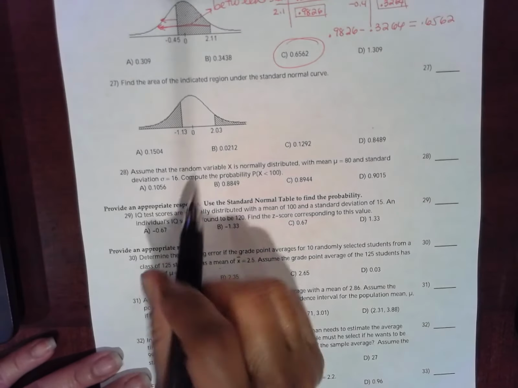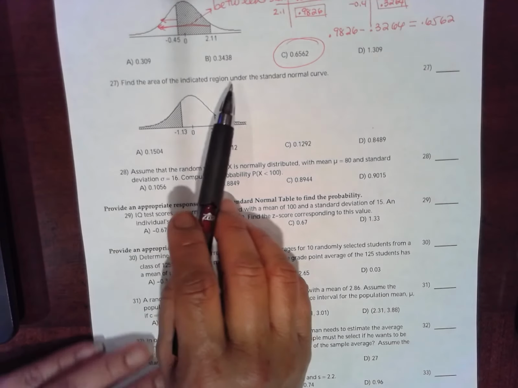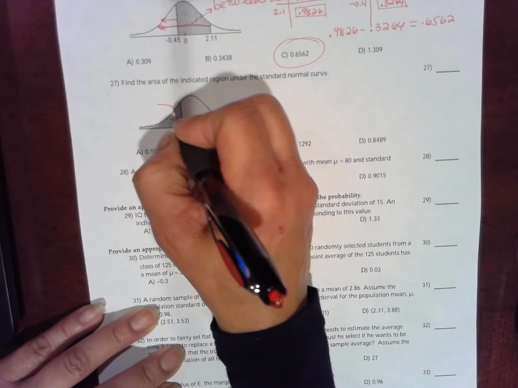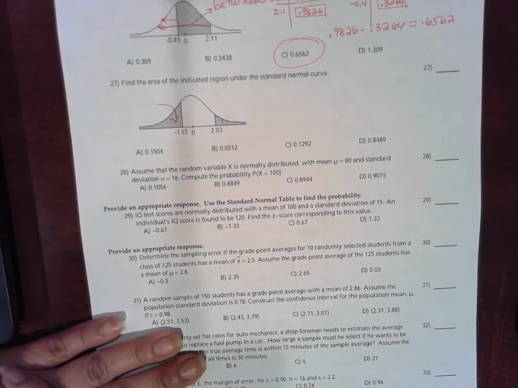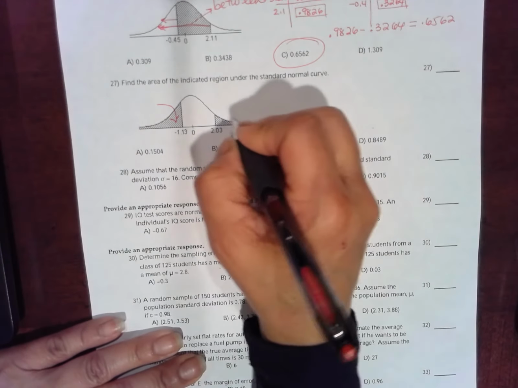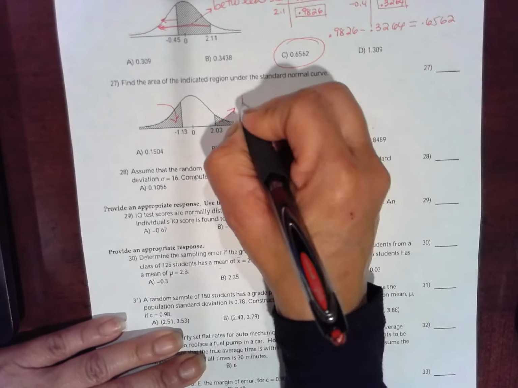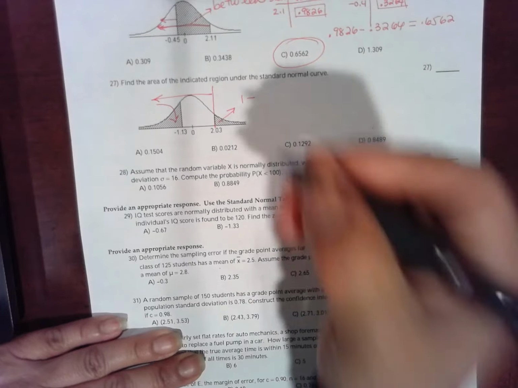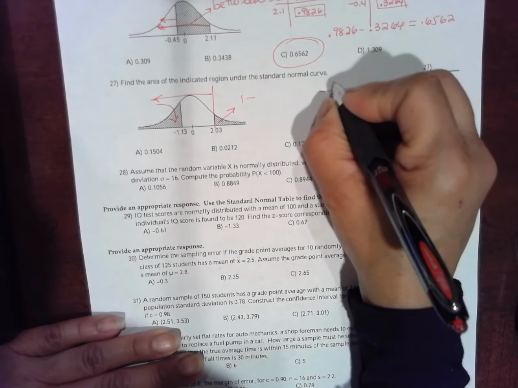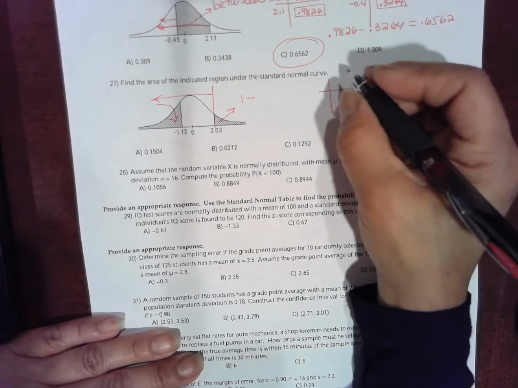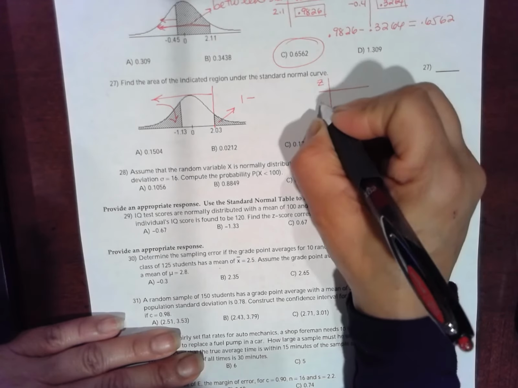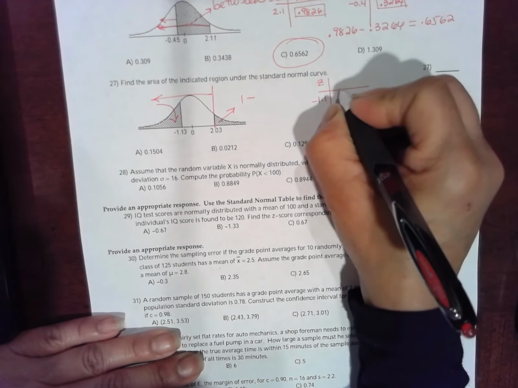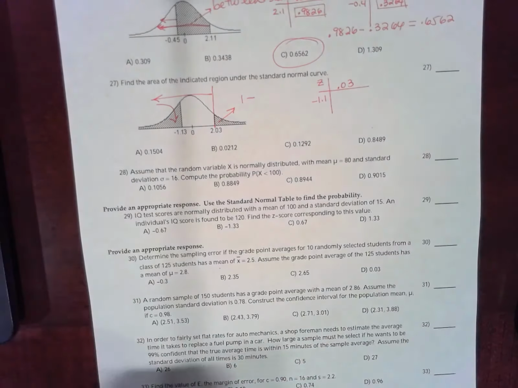On the next one, they're asking you to find the area of the indicated region. So this one is the area to the left. In order to find this one, it is 1 minus this whole area to the left. So for the first part, you're going to find the area to the left. The z-score will be negative 1.1 and then 0.03.